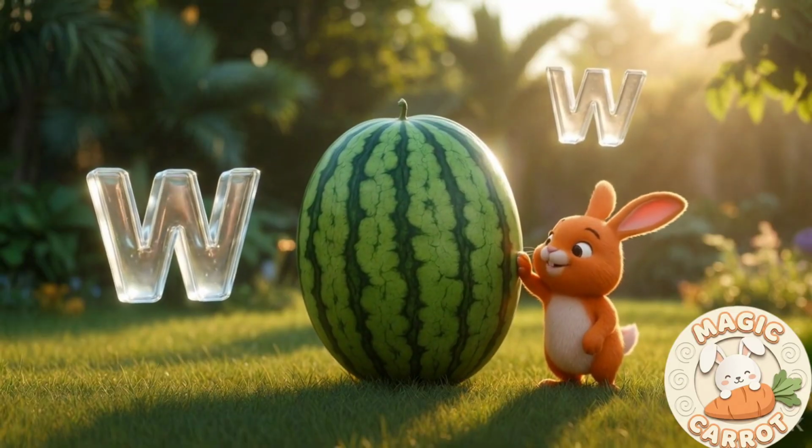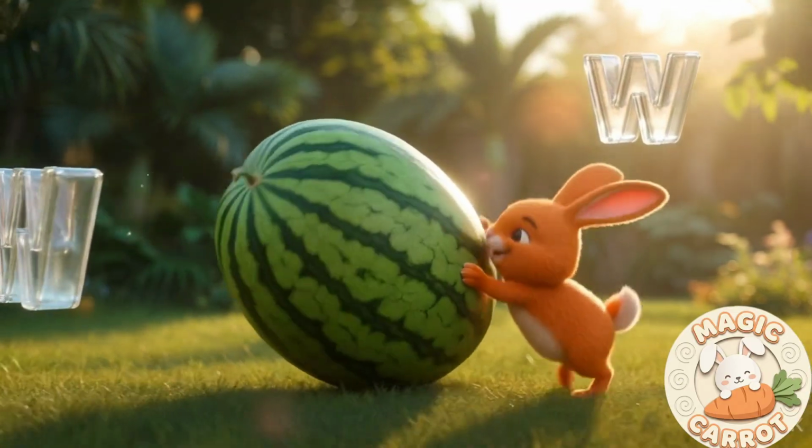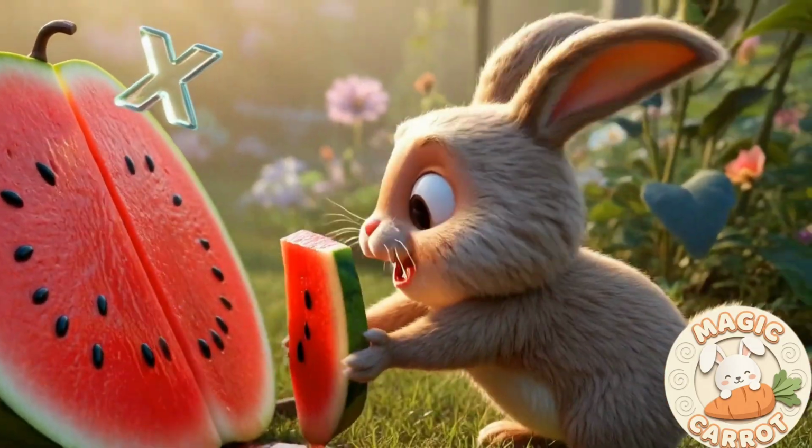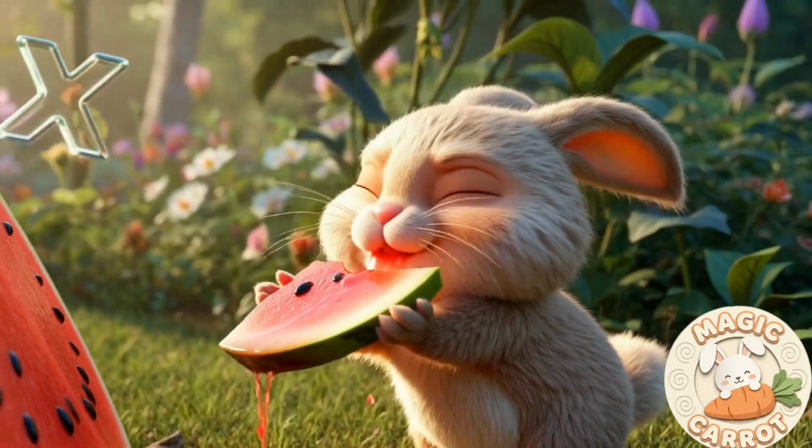W is for watermelon, watermelon. W is for watermelon, big and green. X is for seagull, X is for seagull. X is for seagull, green and stripy.